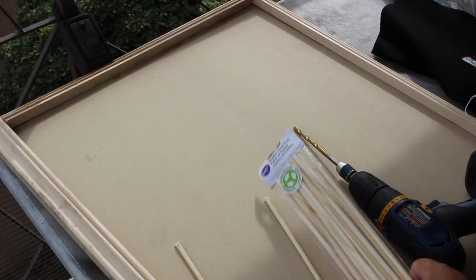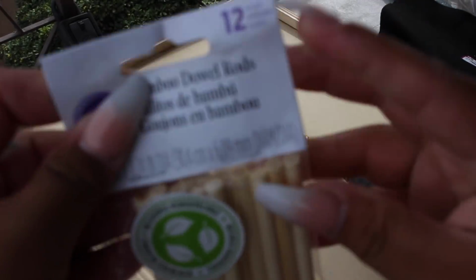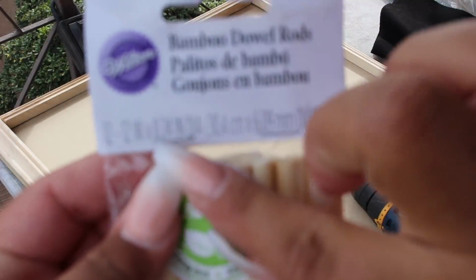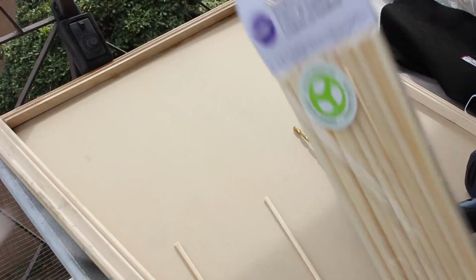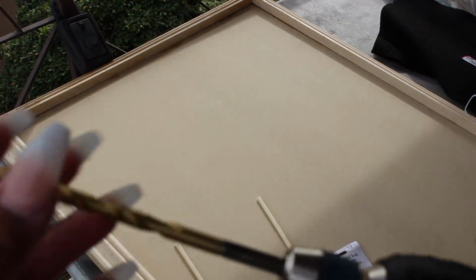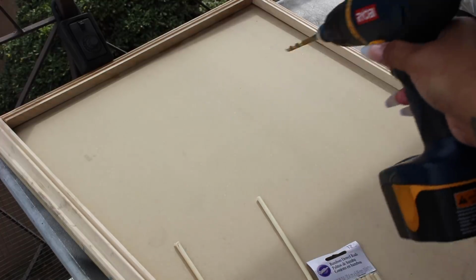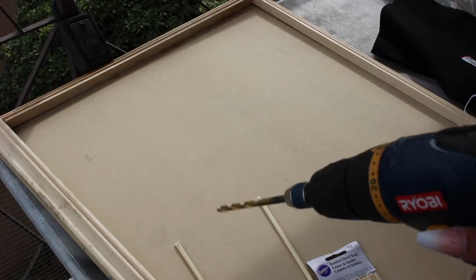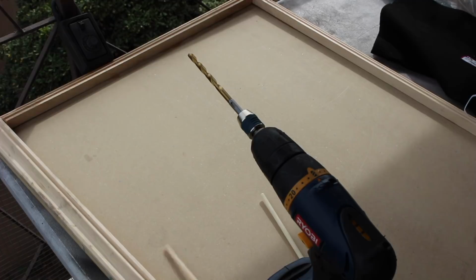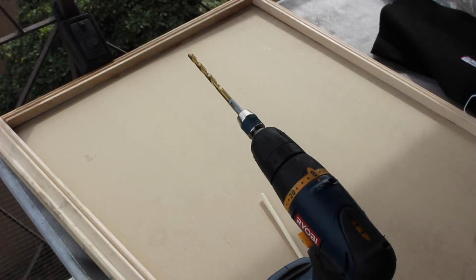Okay, so now that the frame is on, we're going to take our dowels, and you want to measure the dowel size. This is 0.24 inches in diameter. So that's the kind of bit you're going to need. And then you're just going to drill on top of the little marks that you made, but not all the way. Just leave a little bit so that you can glue these inside.